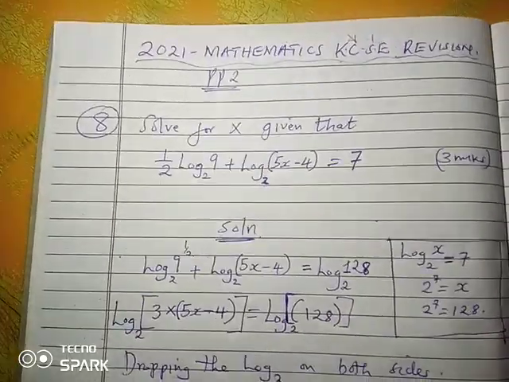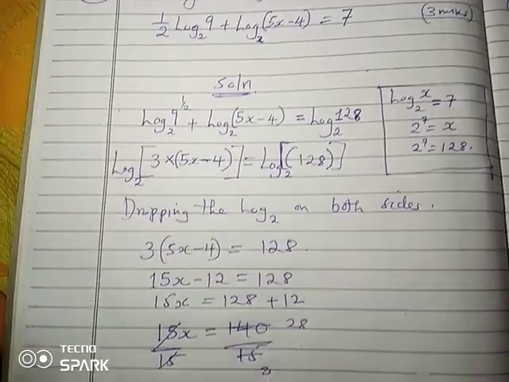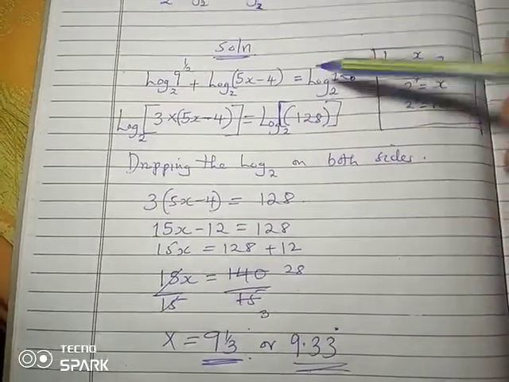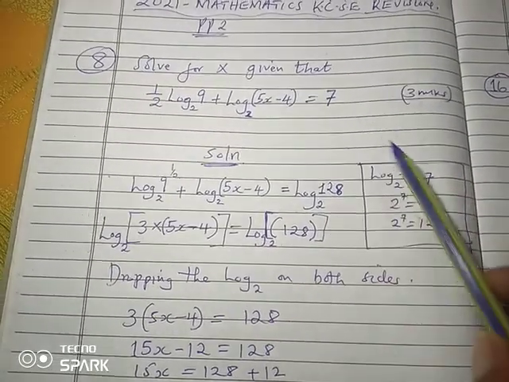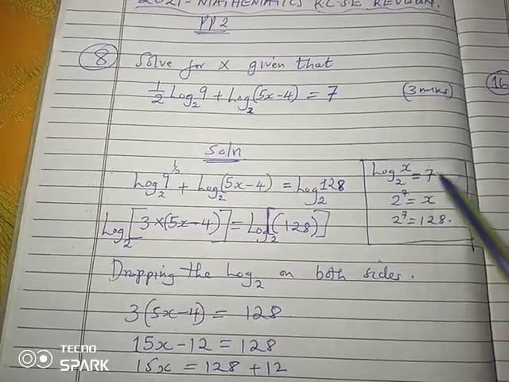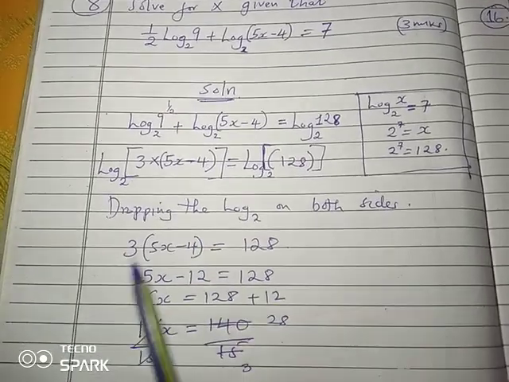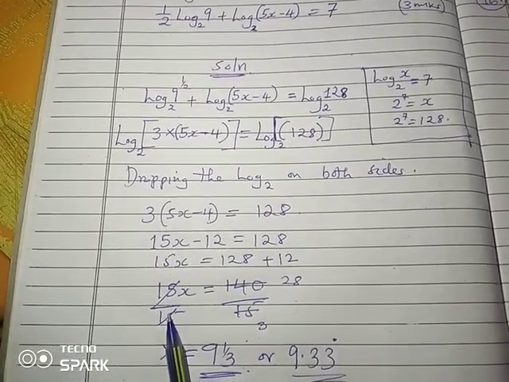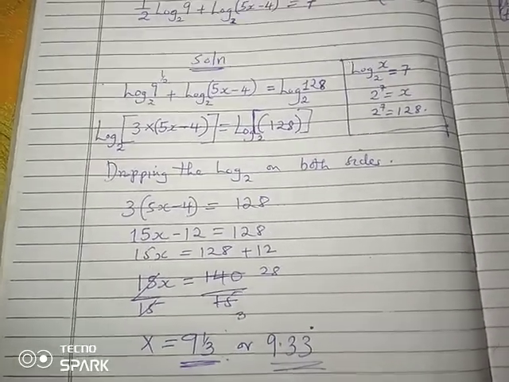So guys, this is very simple, nothing to fear. Just follow through and you will be able to understand. You're just converting the 7. The big deal here is 7. We have to look for a number whose log to base 2 represents 7, and that is 128. And therefore, obey the laws of logarithms. Drop the logs, have your values here, collect like terms, and you will be able to get x.